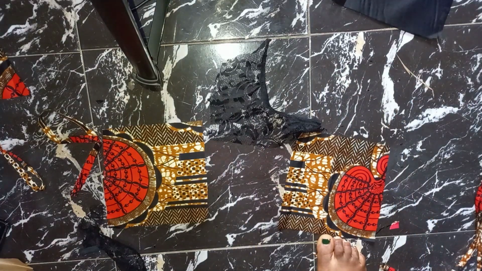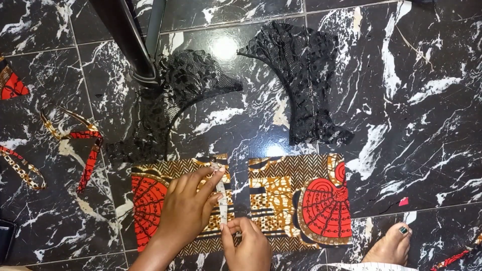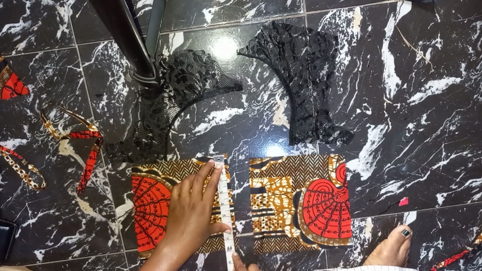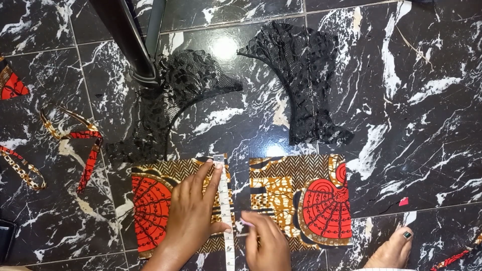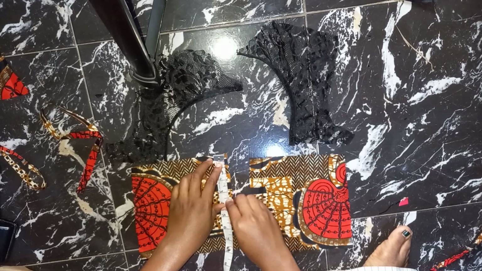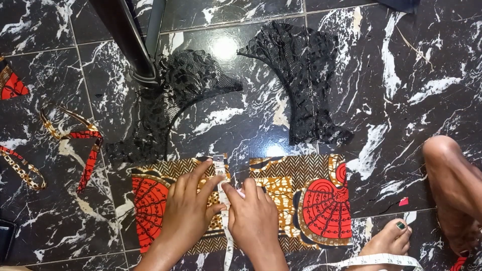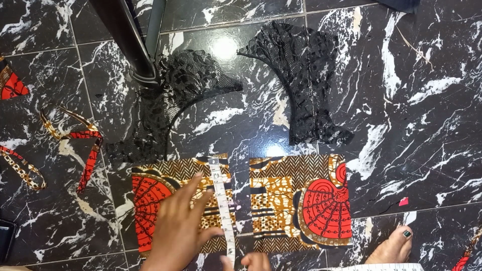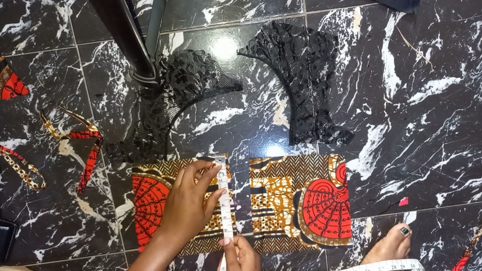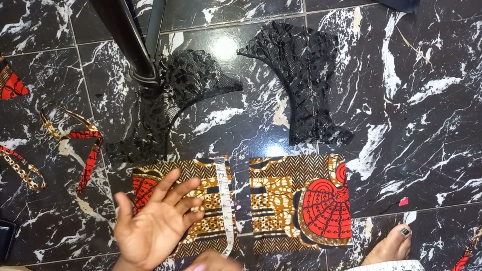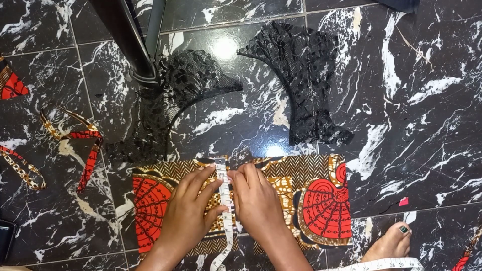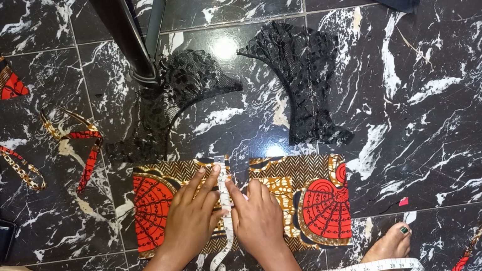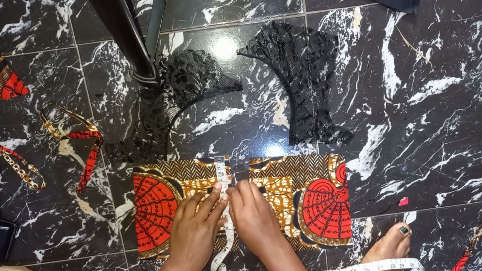All right, now I'm going to be marking where my casing is going to be, or where my loops are going to lie. So I have 8 inches long here. I'm going to mark the center point, which is 4. Then the other one will be at 2, and this other one will be at 6. Okay, so you can decide to add more casing to it, which is totally fine. Maybe let's use 1.5, 3.